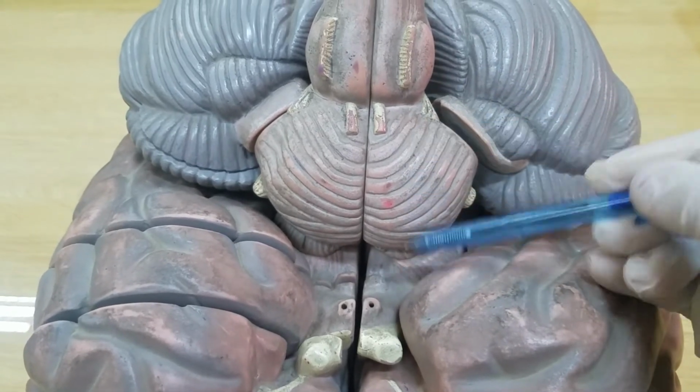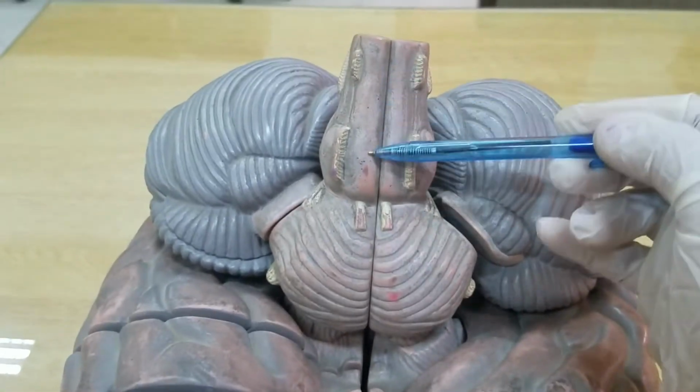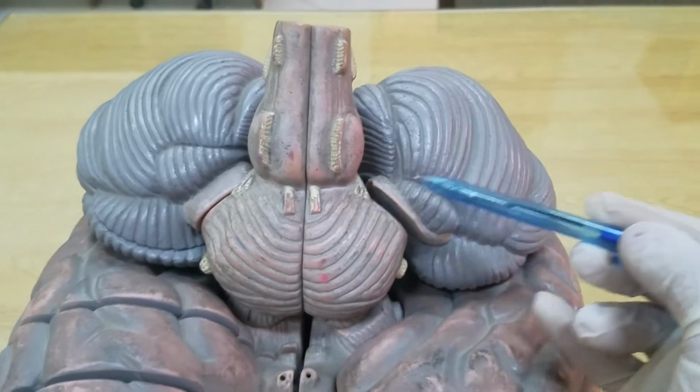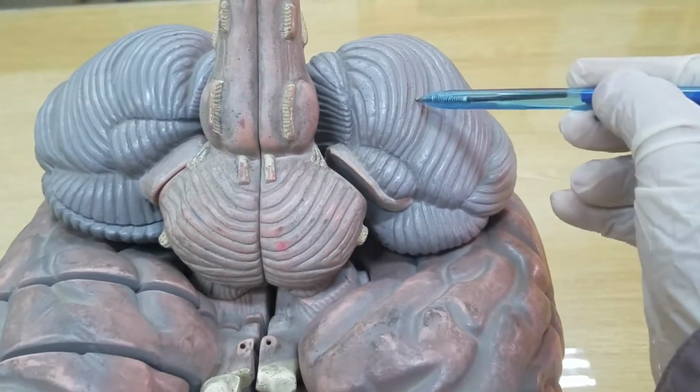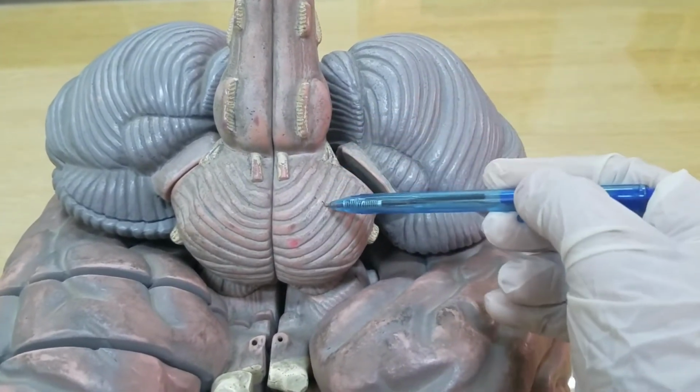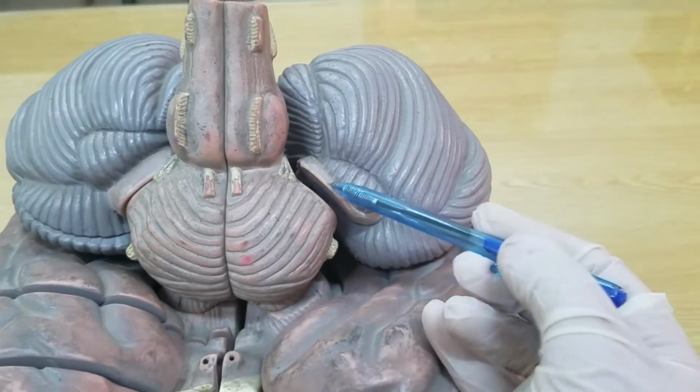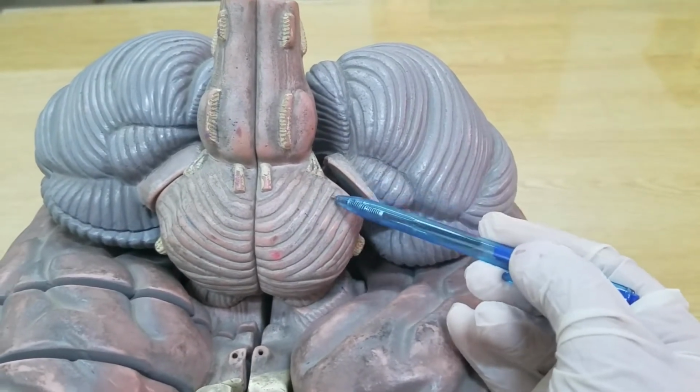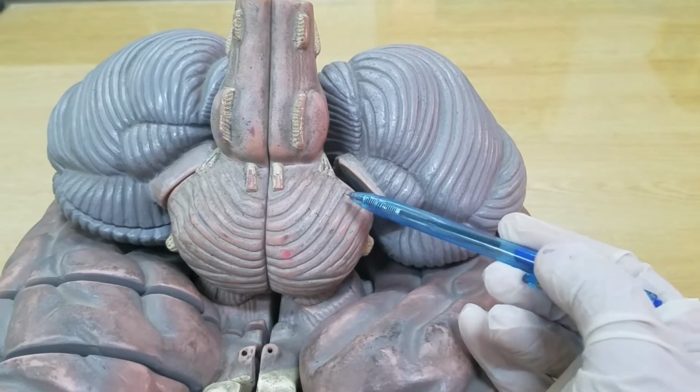After that, this is the pons, this is the medulla oblongata, and the cerebellum, which is connecting to the pons through three peduncles, and the main peduncle is the middle cerebellar peduncle.